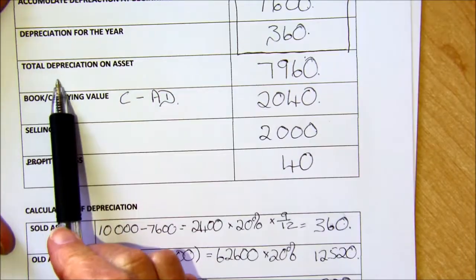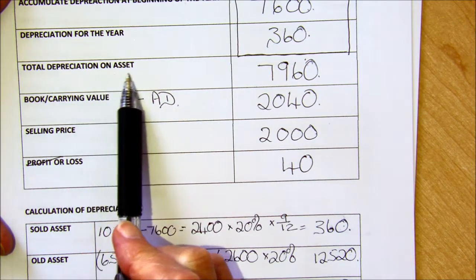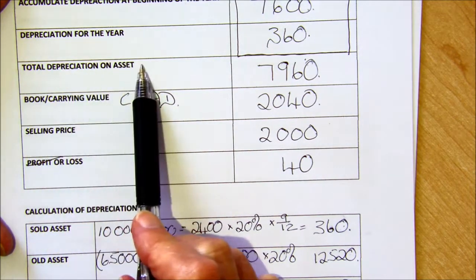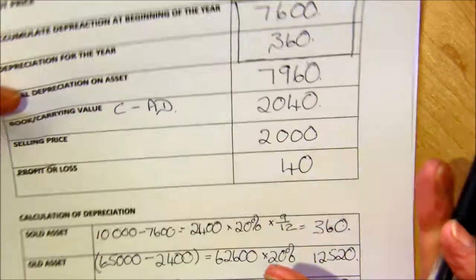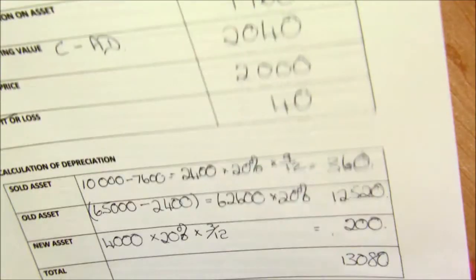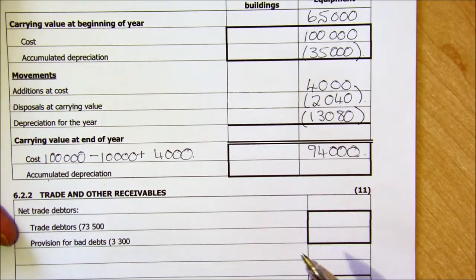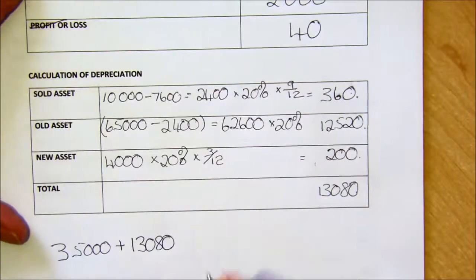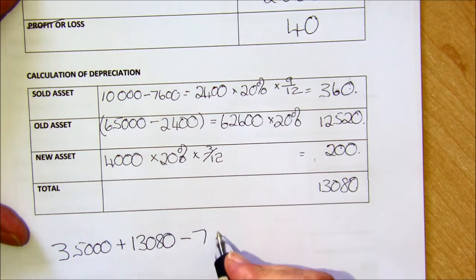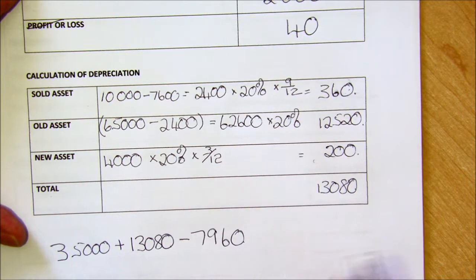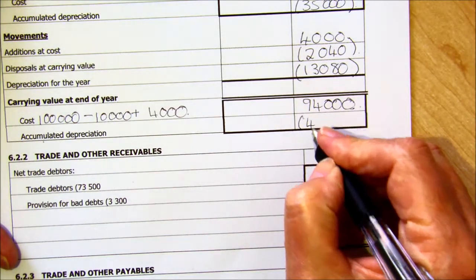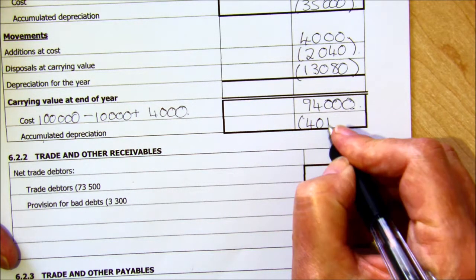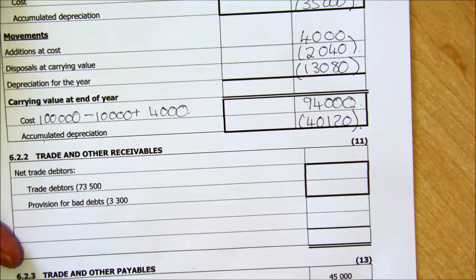And that's where this table will again help you, because your total depreciation on the asset you sold is 7,960. Remember, you don't have it any longer. You've sold it, so it can't be in your books at the end of the year. And so you're going to minus 7,960. And that gives me then an accumulated depreciation of 40,120.